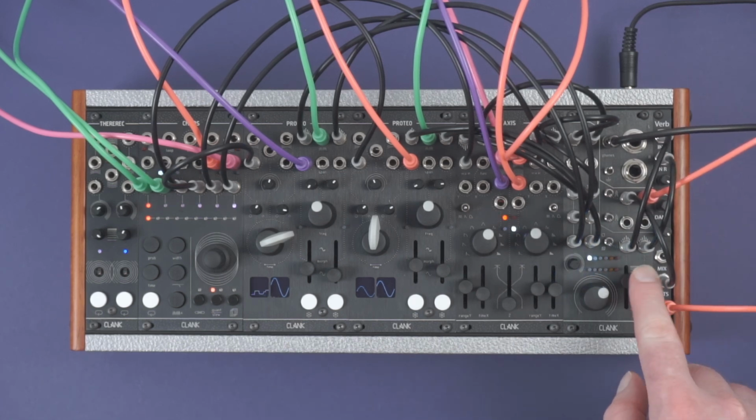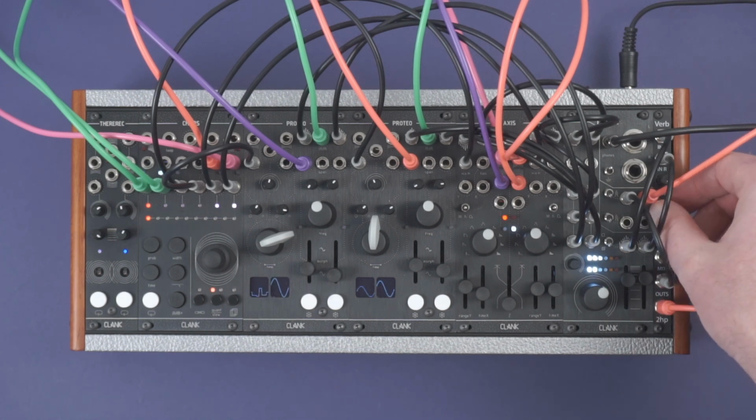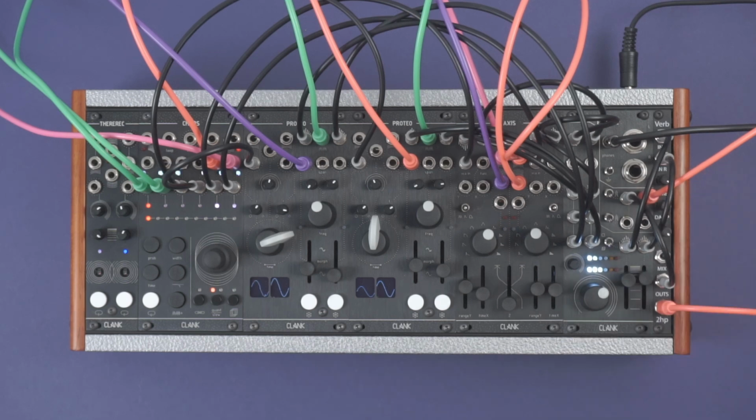That'll give us stereo reverb now. Yeah. So just let it do its thing.